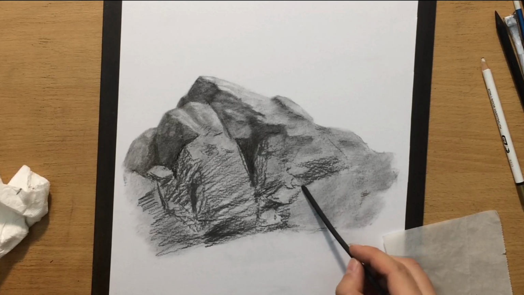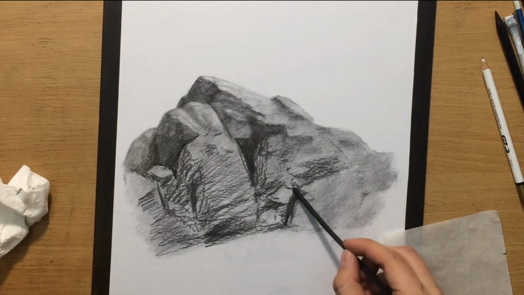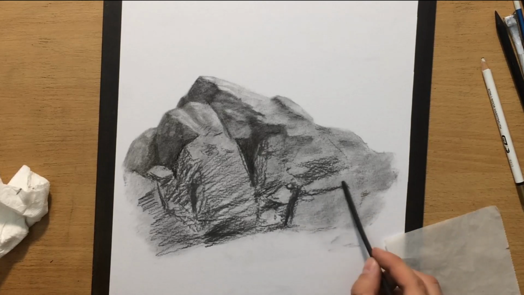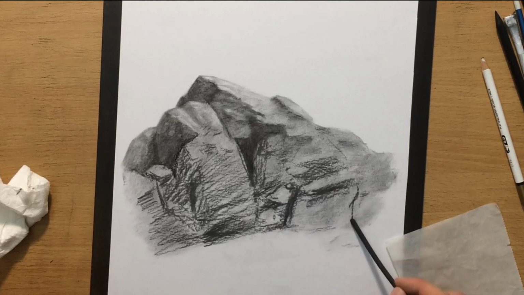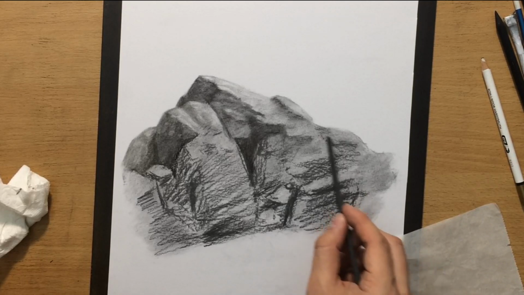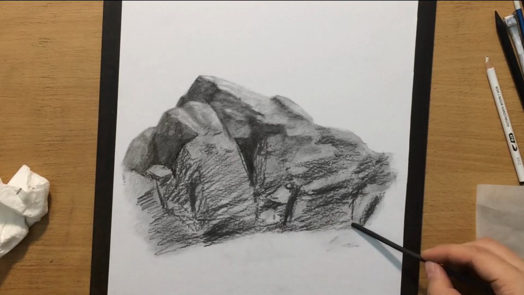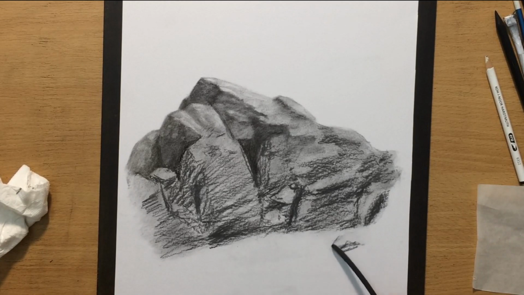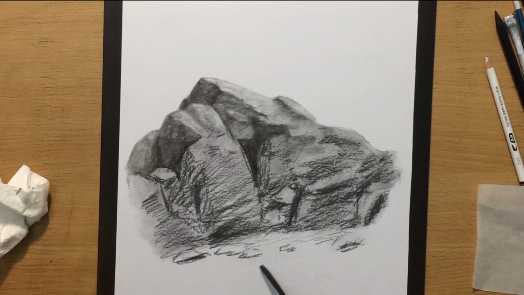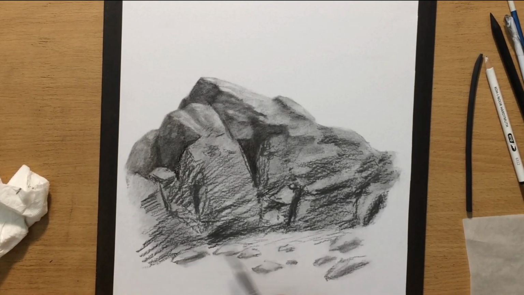I do have a general idea in mind, and I am studying a couple of reference photos while I'm doing this, but the end result is going to be something completely different, and it's probably best to do it that way because it allows for more spontaneity, and it's actually a lot more fun to draw that way. So now you can see how quickly I managed to define some of the larger areas, and here I'm just putting down some smaller rocks at the bottom around that larger piece of rock.